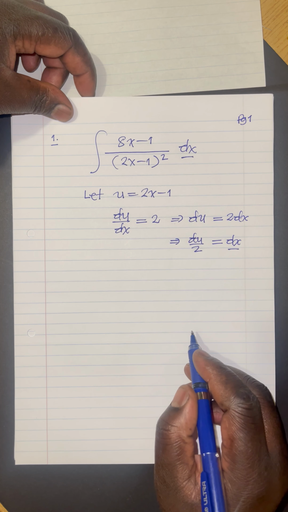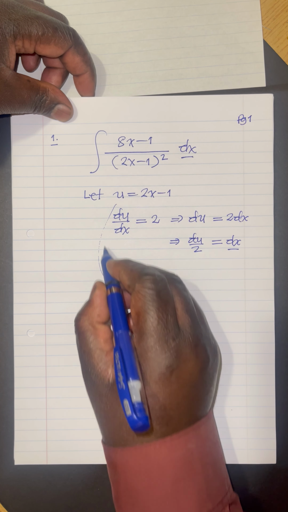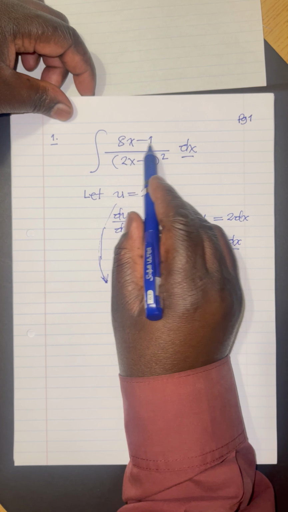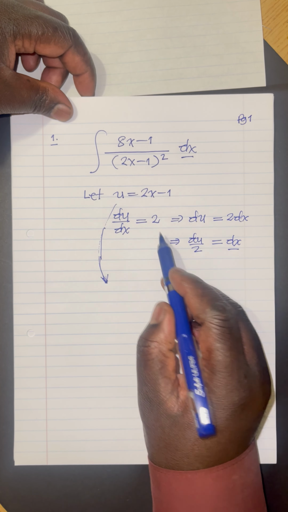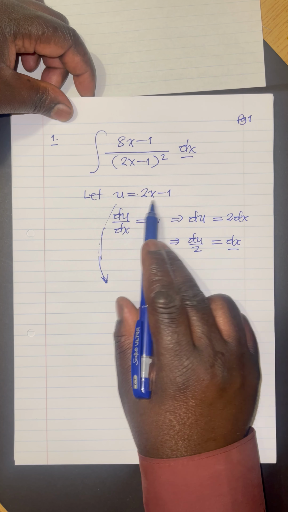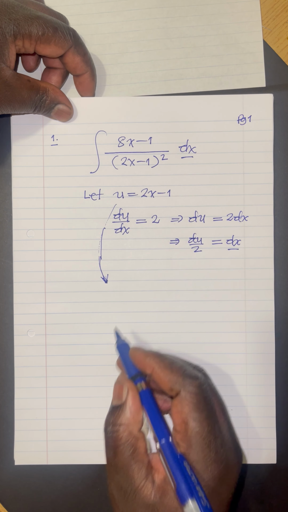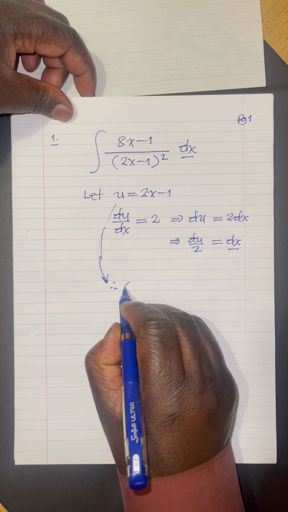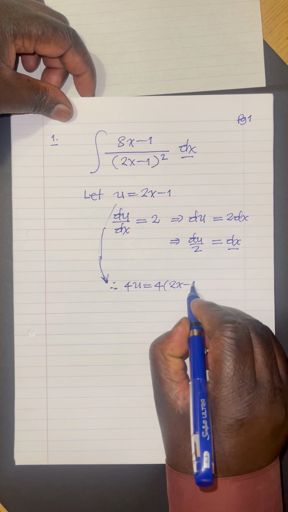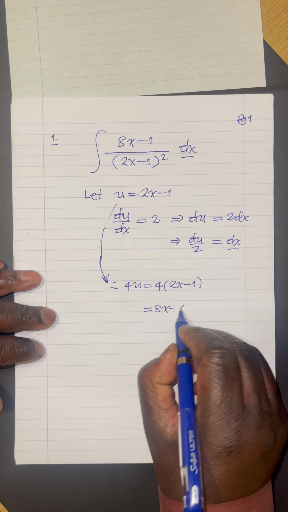We have a problem now with the numerator, so we have to construct the numerator from this equation here as follows. Now if you look at the numerator there, we have 8x minus 1. So I need 8x there. So I have to multiply both sides of this equation by 4. So I'm able to produce 8x there. The minus 4 will be taken care of as we proceed. So therefore, we are basically saying 4u is equal to 4 open brackets 2x minus 1. Expanding this, we are saying it's 8x minus 4.